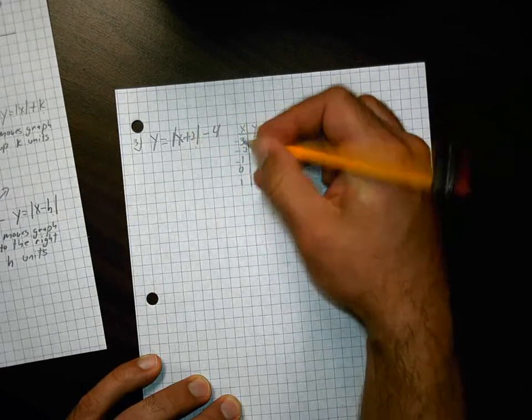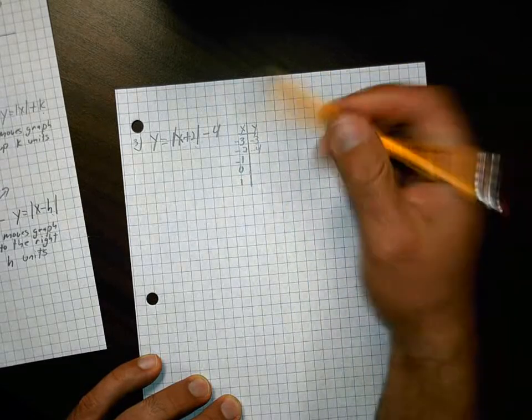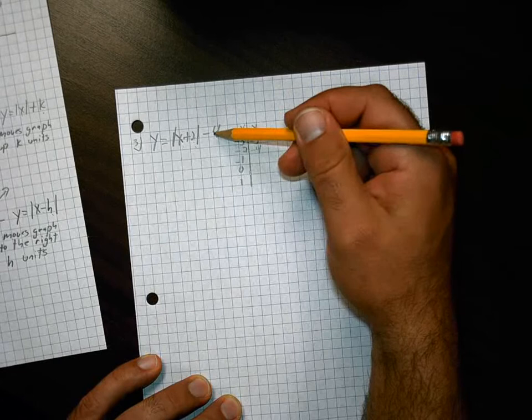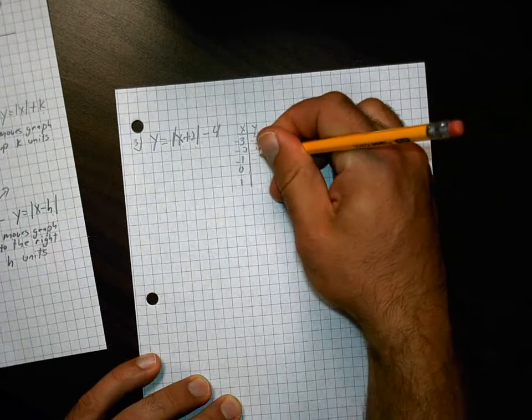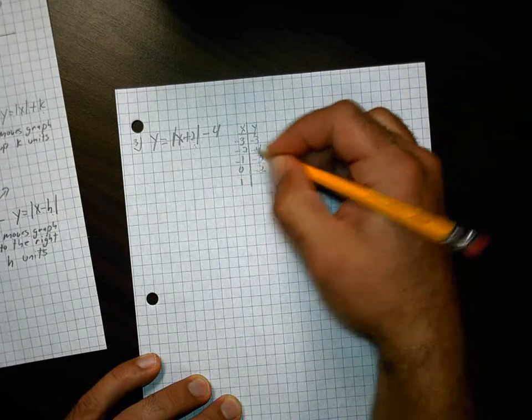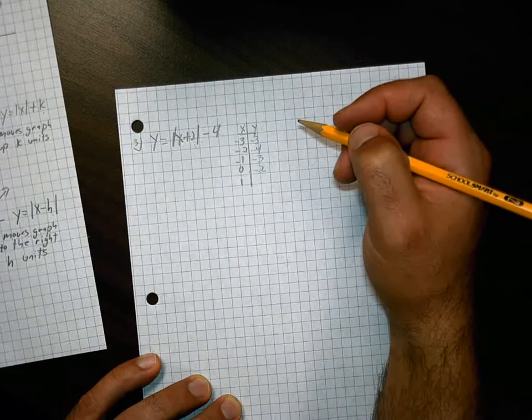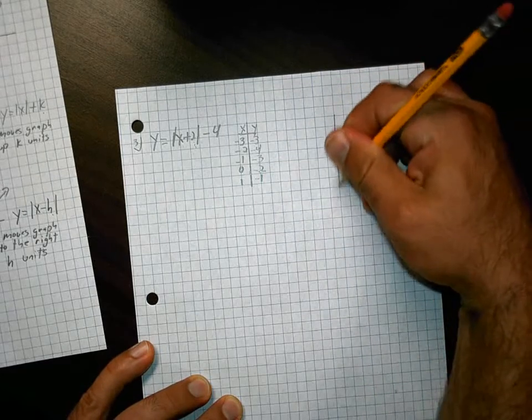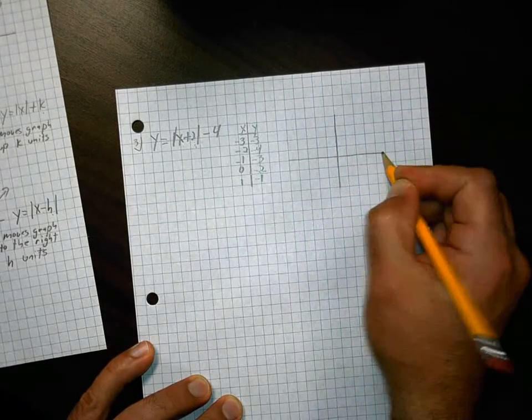Absolute value is 0. 0 minus 4 is negative 4. Negative 1 plus 2 is 1. Absolute value gives you 1. 1 minus 4 is negative 3. 0 is going to give me 2, so that's negative 2. And then 1 plus 2 is 3. 3 minus 4 is negative 1. Let's see if that gives me enough data points here.